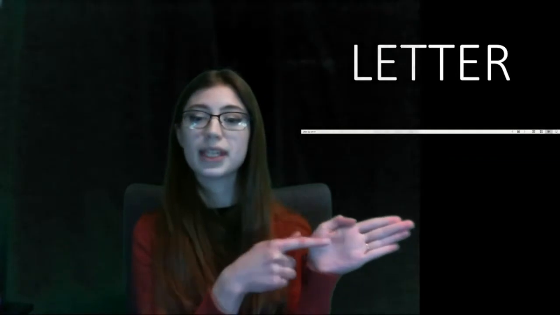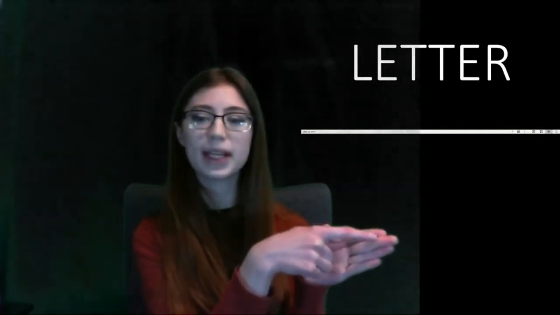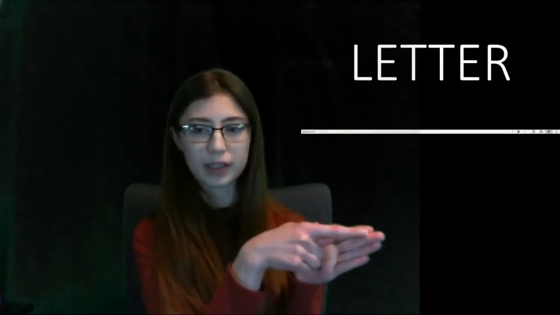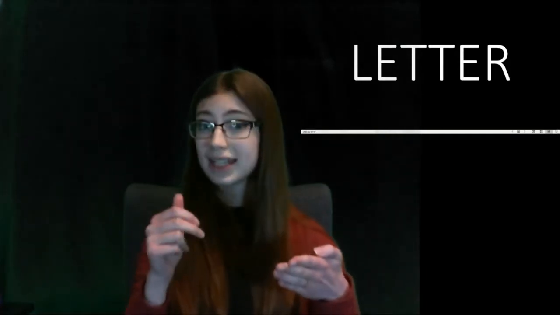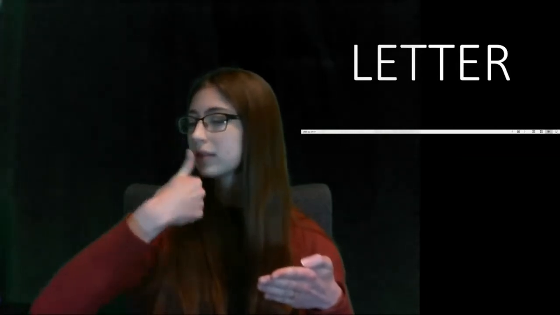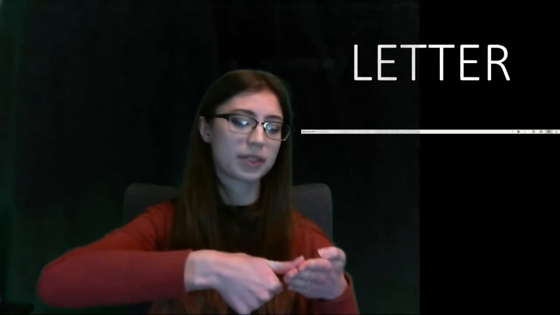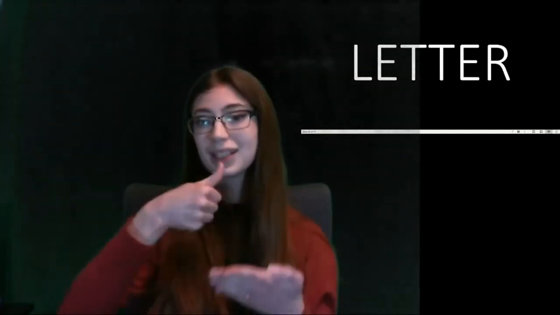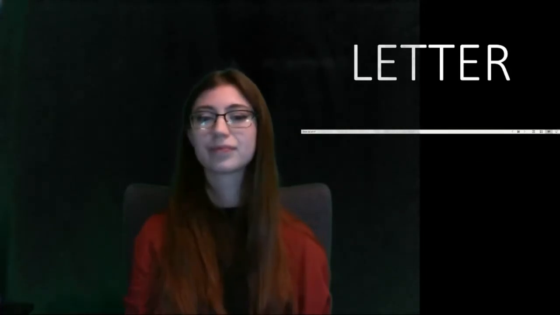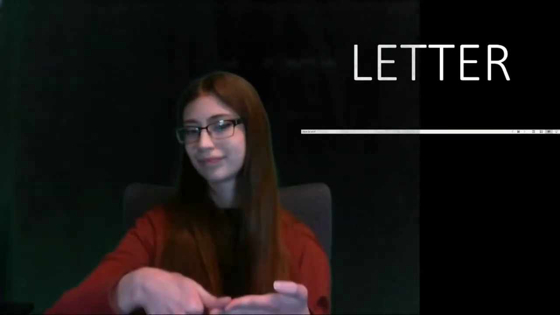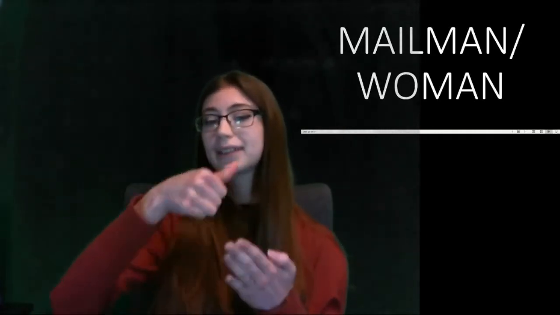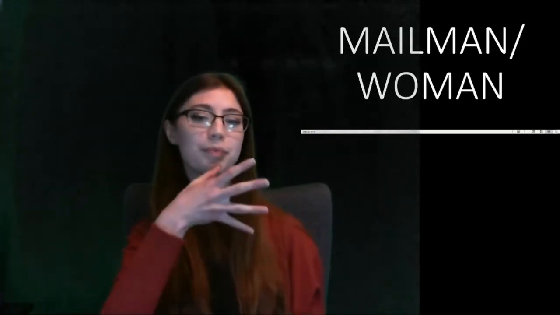Letter. So you're going to use your hand like an envelope. Return address goes here, mailing address is here, and stamps go right here by your index and middle fingers. So you're going to pretend to lick the stamp on your thumb and put it right where the stamp goes, over your index and middle fingers. Letter. And then for mailman or mailwoman, you're going to sign letter, and then man, or letter, and then woman. Mailman, mailwoman.